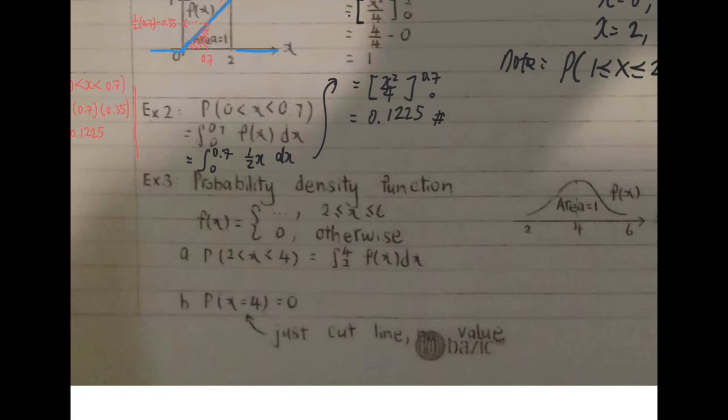Probability density function. Fx equal to something in the interval 2 to a value. Can't see this value. And it's equal to 0 otherwise.